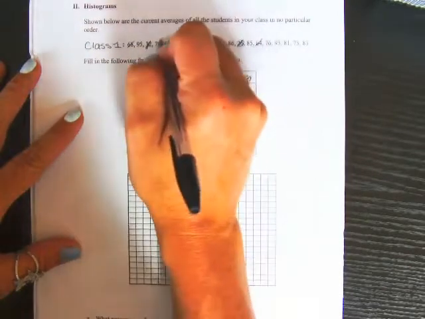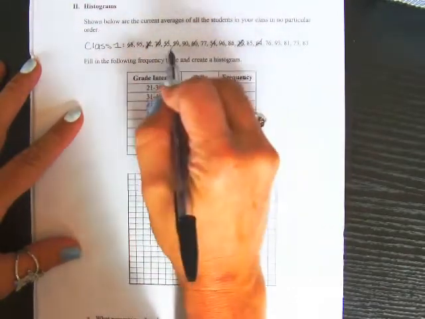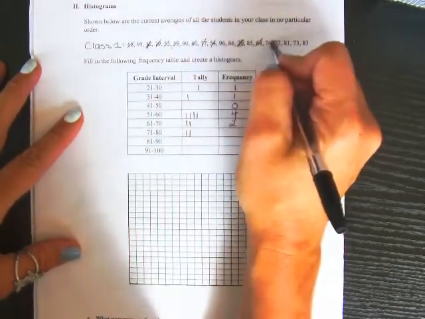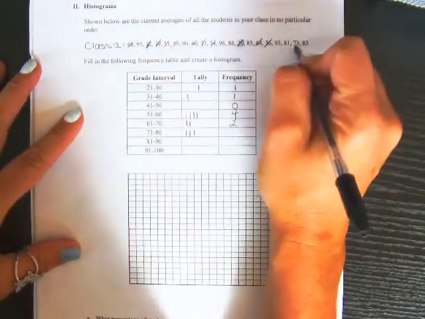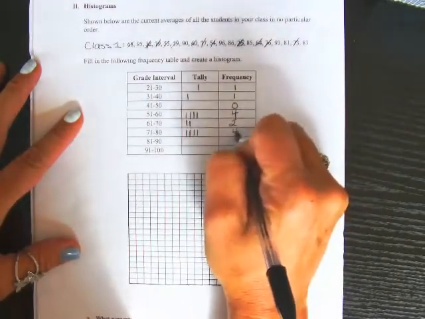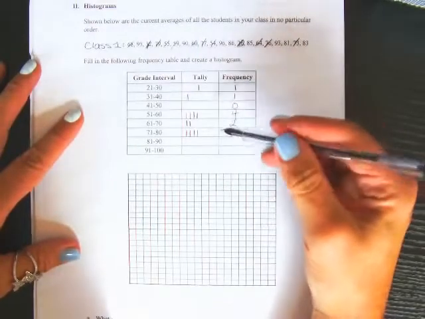71 to 80, 79, that's 1. 77 will give me another one. 76 will give me another one. And we have 73, that's one more. So again, this one is a frequency of 4 like the other one.